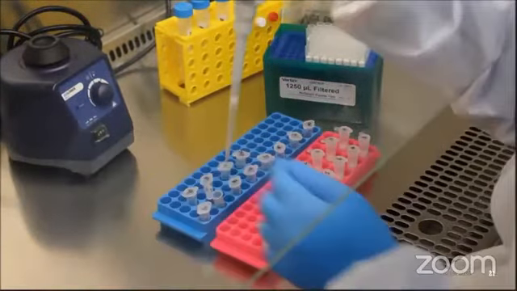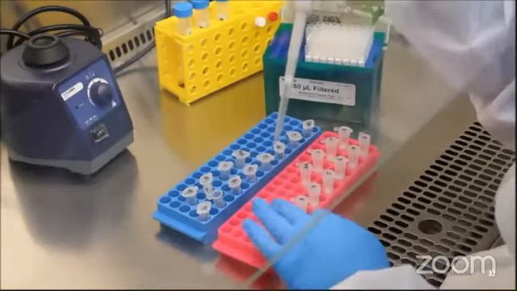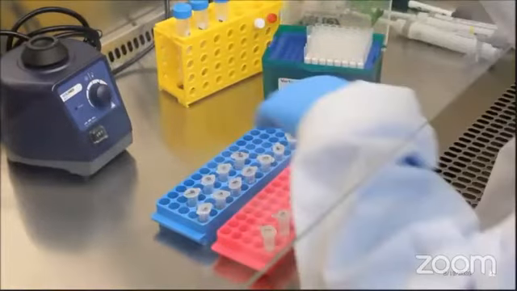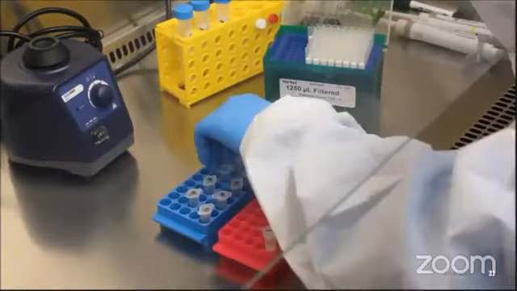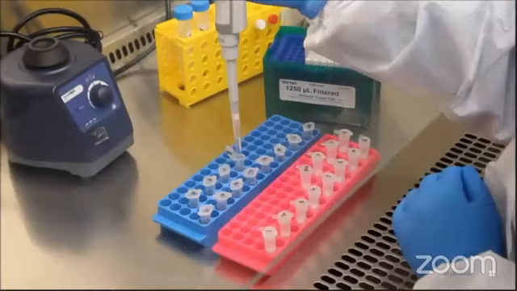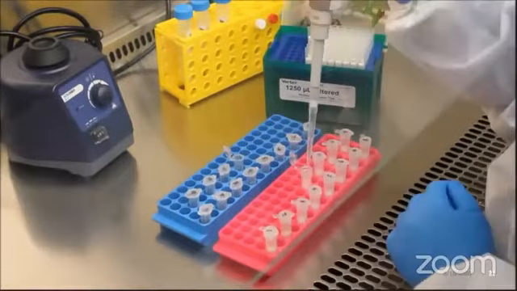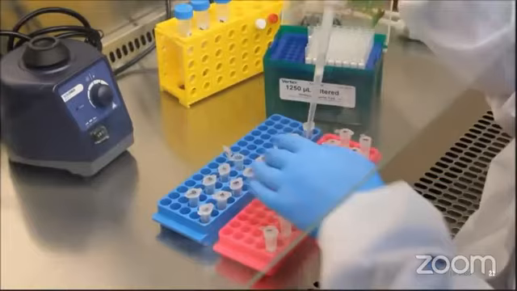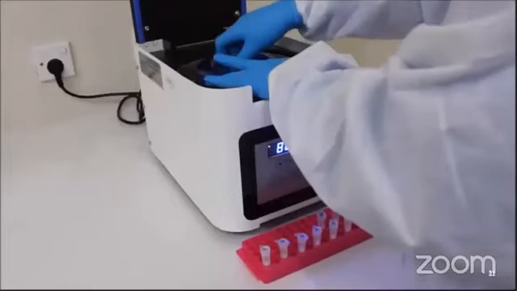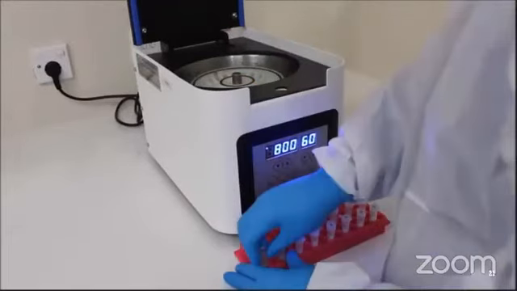Viral RNA binds specifically with the silica membrane of the column because of the negative charge. And contaminants are completely removed during the washing step. After addition of 630 microliter of the sample on the column, centrifuge the tubes at 8000 rpm for 1 minute.